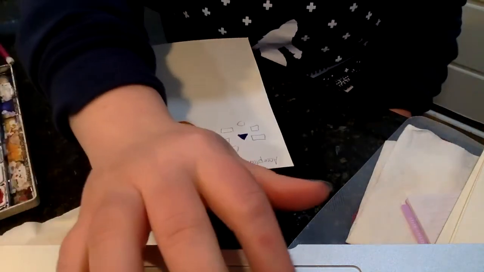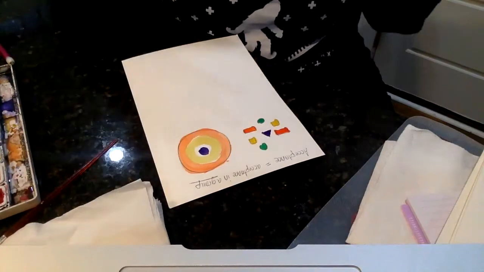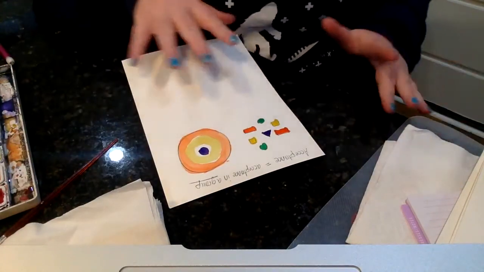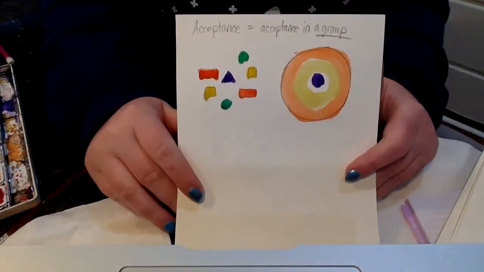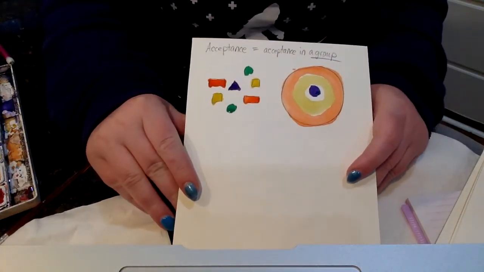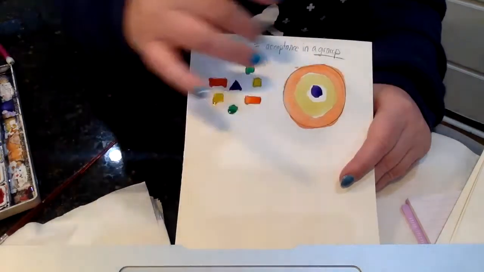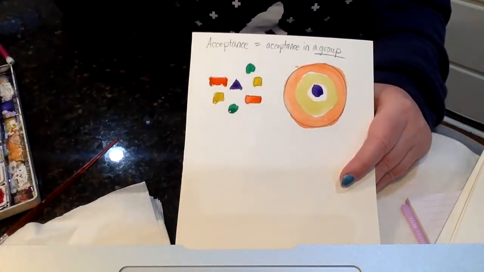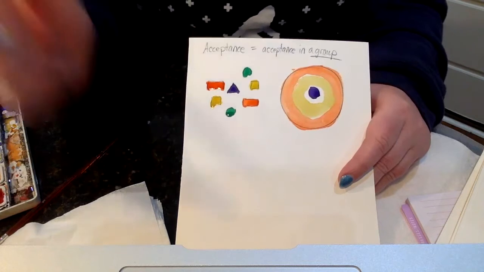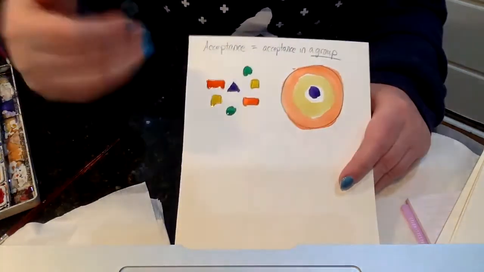Okay, give me just a sec. All right, so it's not completely dry, but I did finish out my rough draft on here. So on here, I have my two rough draft ideas, and I used watercolor to fill in the colors to help represent, ideally, my impression of acceptance into a group. And again, this is just a rough draft.